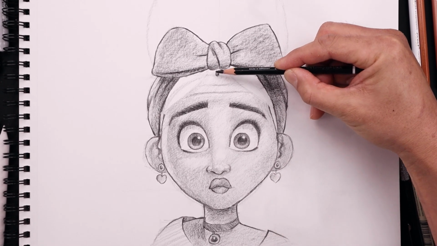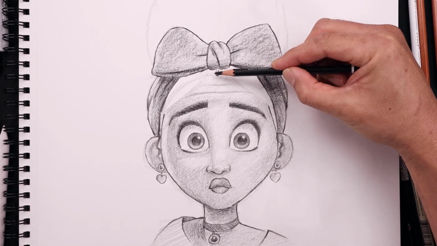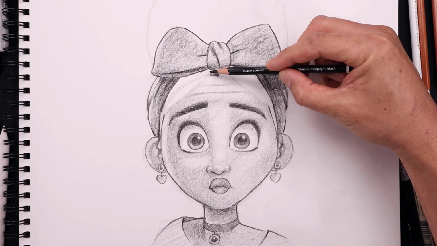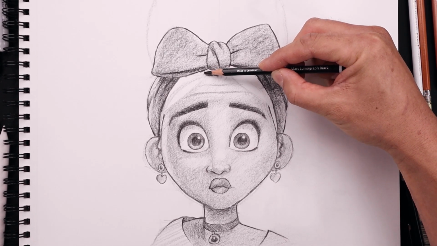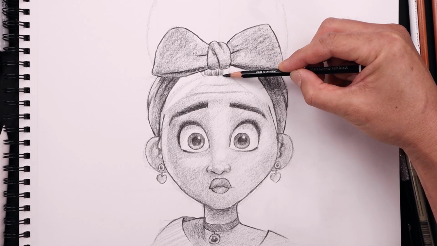Now from here we're just going to work in the hairline, starting from that center line. Just pulling these lines going up with the side edge of our pencil, just to darken up the bottom, and just go across from left to right.